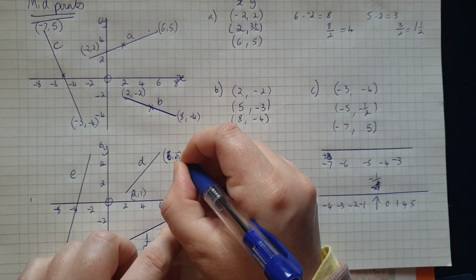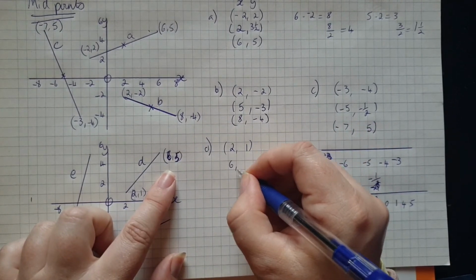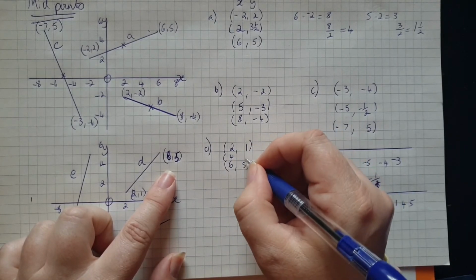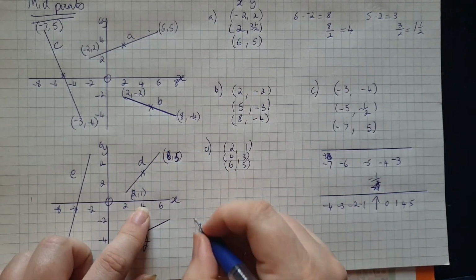I was totally out on that. Please excuse me. 2, 1, 6, 5. Midpoint is 4. Midpoint is 3. 4, 3. It's on there.